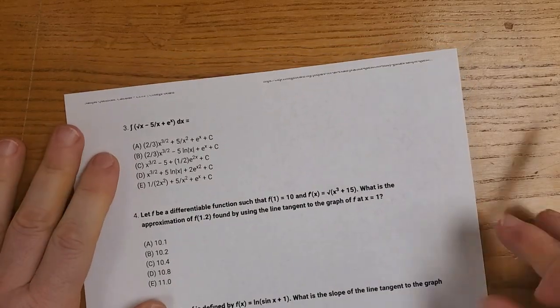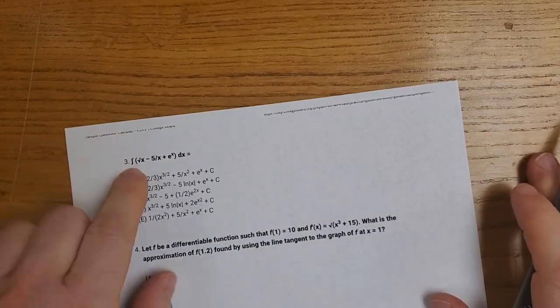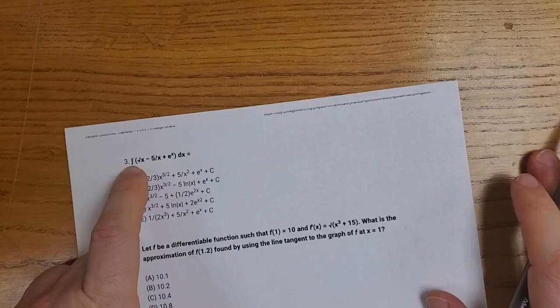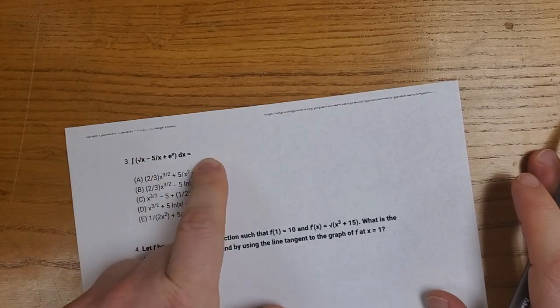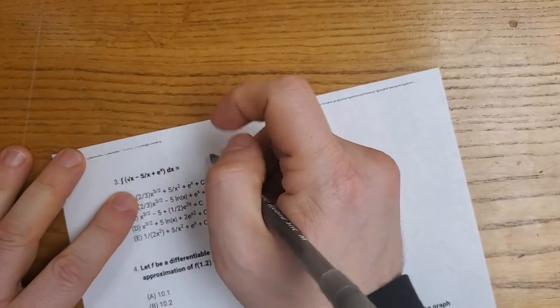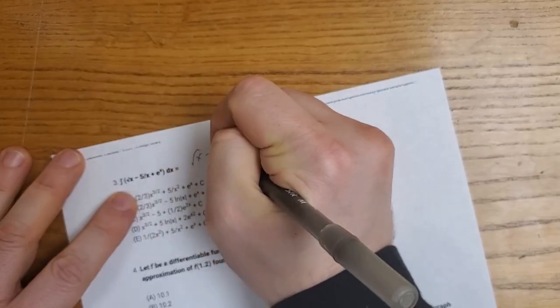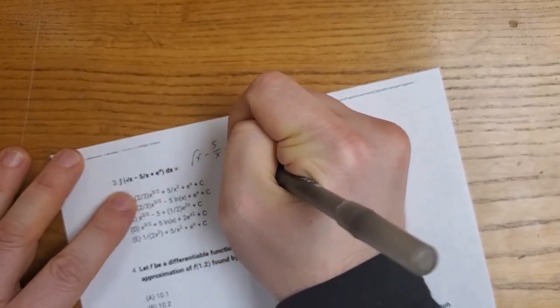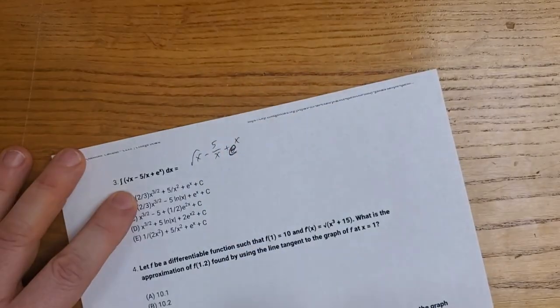Okay. So number 3 here, and we just want the indefinite integral. There's no numbers here, so it's just integrate this, right? And it's the square root of x minus 5 over x plus e to the x.